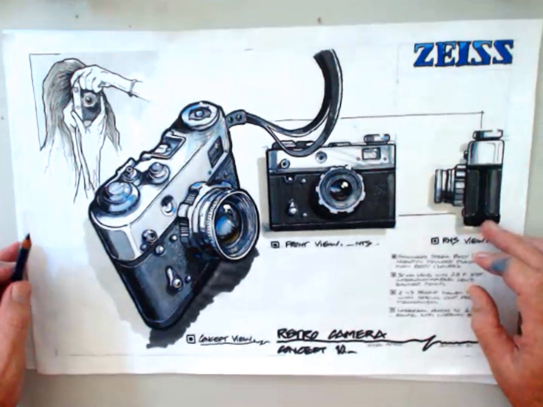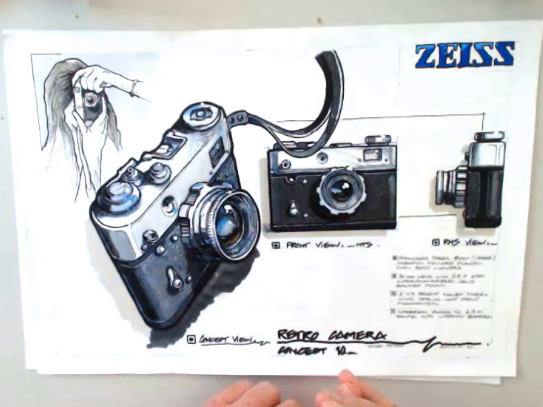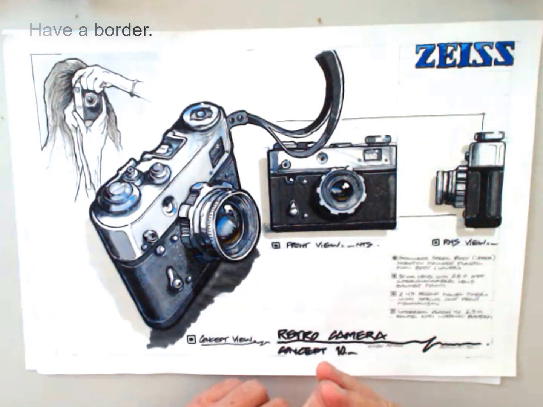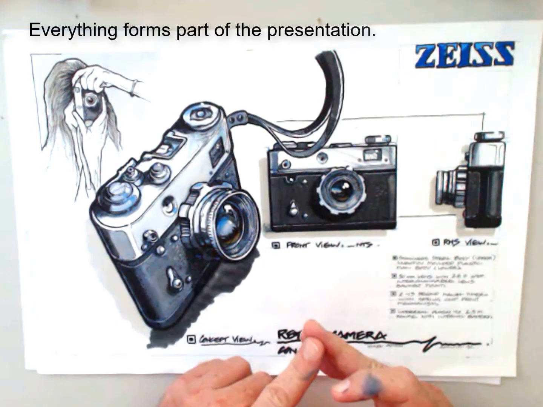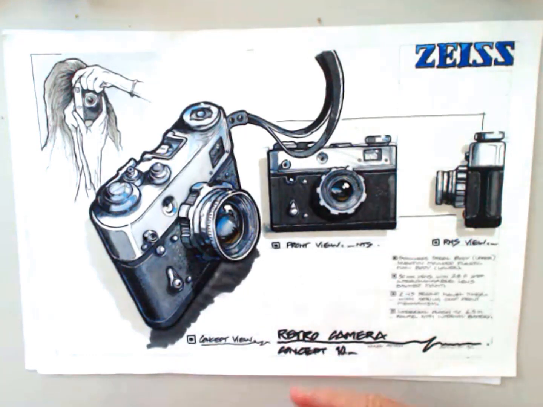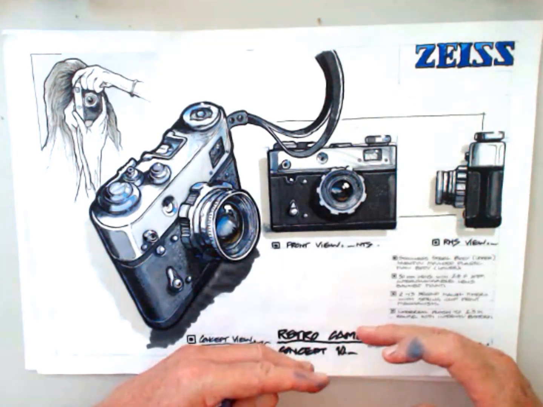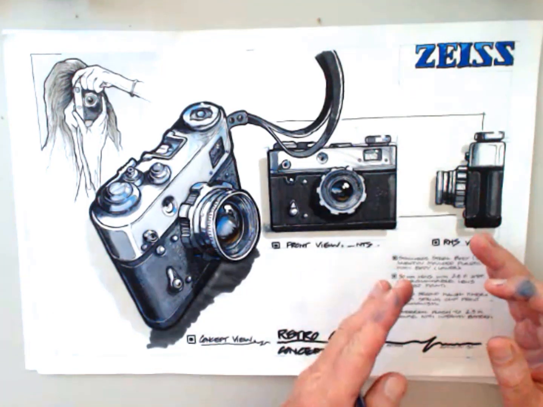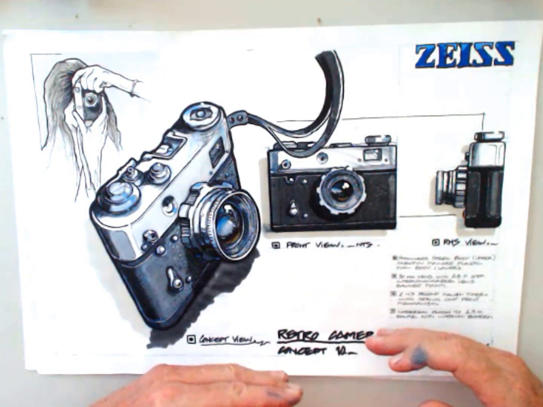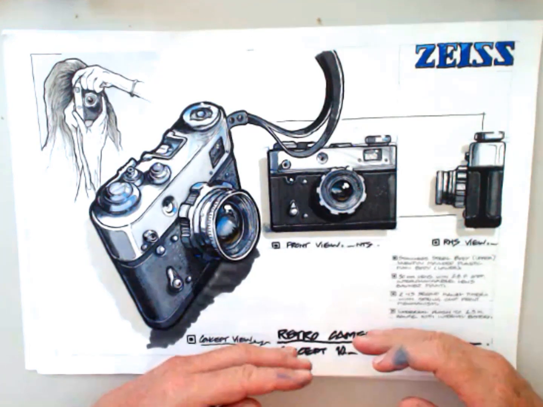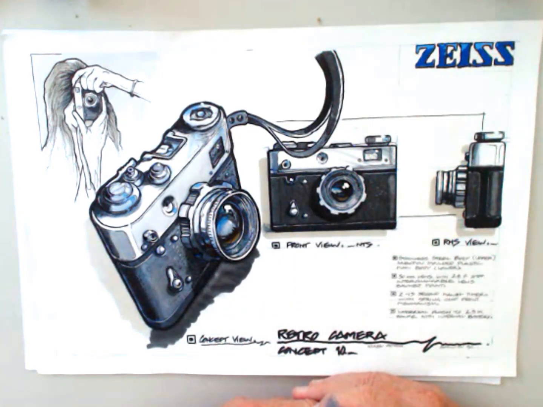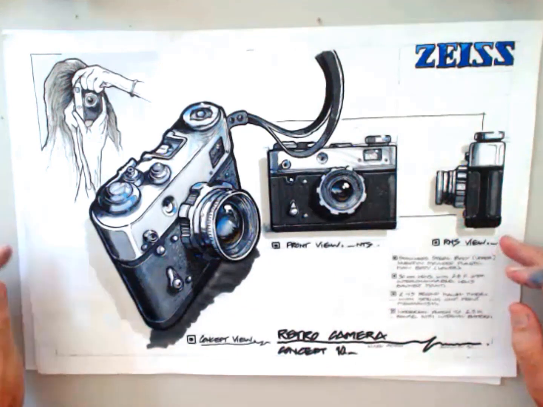Okay, so just to recap really quickly, make sure you have a border on your page. Make sure you have a consistent graphic structure between your sheets. Remember that your entire presentation forms part of the accessible component and is the thing that there'll be an emotional reaction to. So everything from your titles to your lettering to spelling mistakes to how you group things on the page in a consistent fashion, it all has an impact at the end of the day. So it's important to have a loose plan with which you deal with those. If you just drop the ball at the end of the job, it will reflect badly on your presentation as a whole.